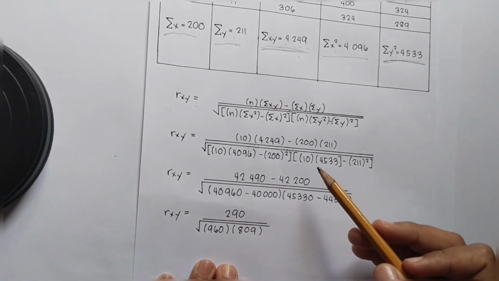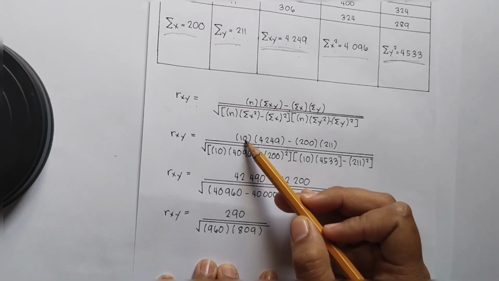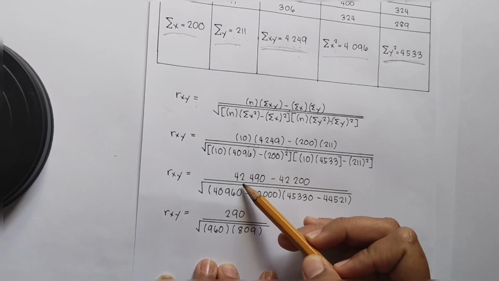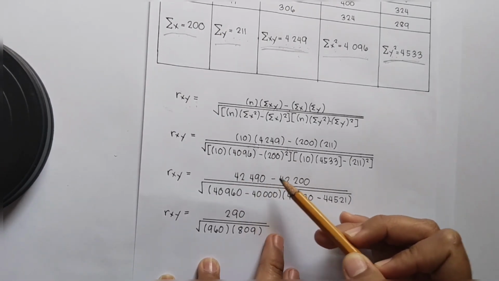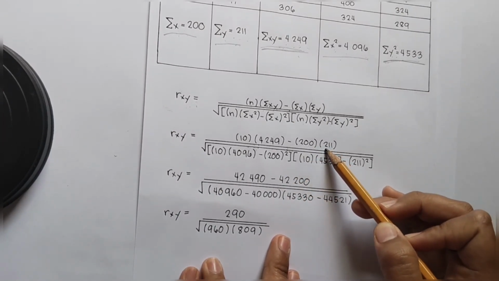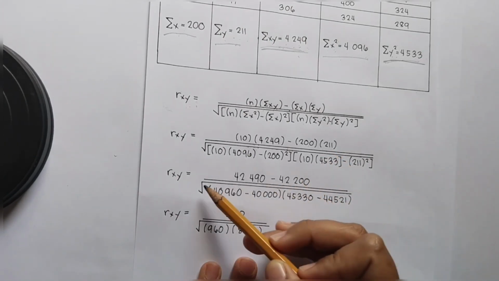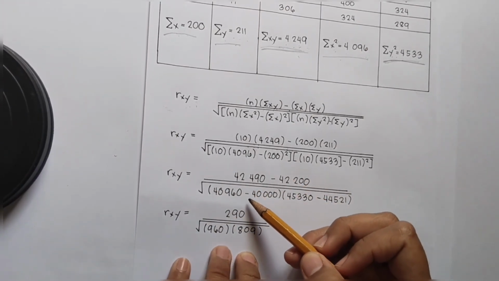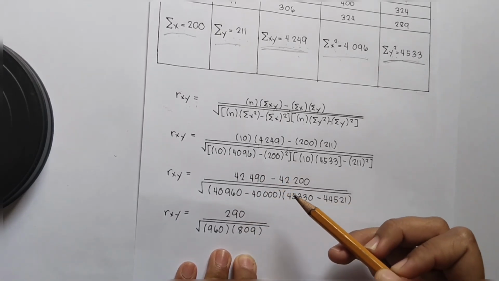So, first nating gagawin ay imumultiply muna natin yung 10 times 4,249 is equals to 42,490. Ganun rin sa kabila, yung 200 times 211 is equals to 42,200 over square root ganun rin. So, sinisimplify lang natin yung mga value na sinasubstitute natin.